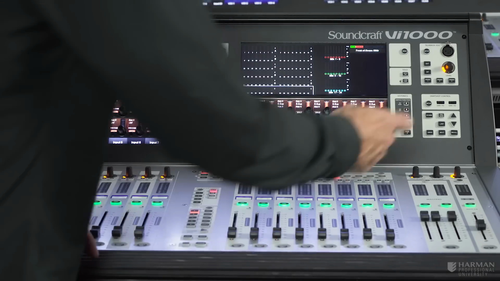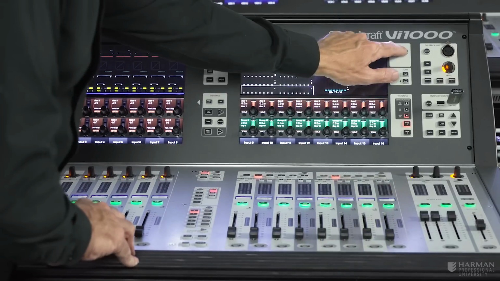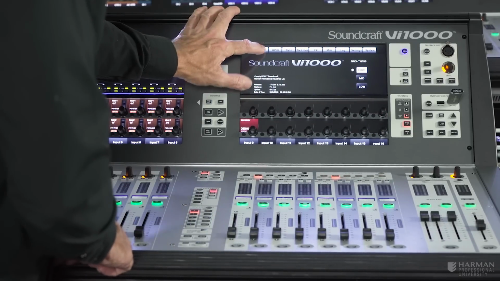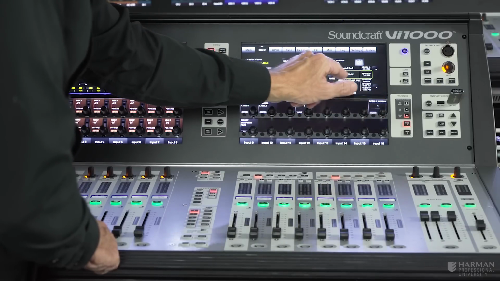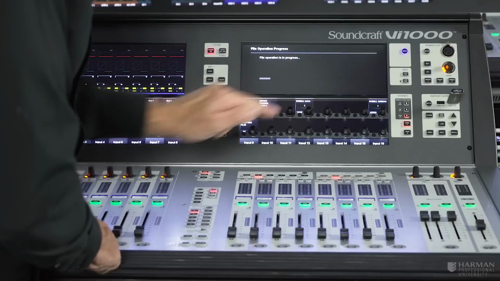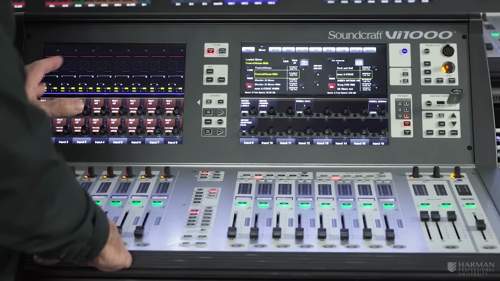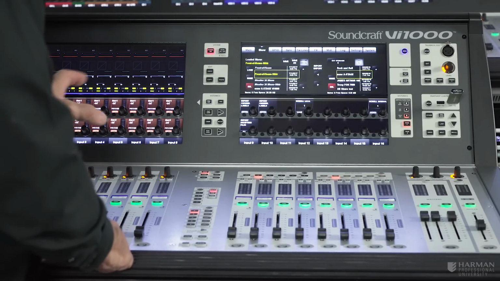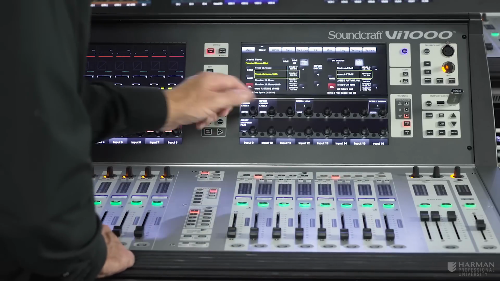So what I'm going to do is load in a show from another VI desk here using the USB stick, and then we'll see if we can load it up on the desk. So I'm going to go to my show menu. The show that I actually want to load is called this one. I'm going to import that. Now this was a show that was made on a Vi1000, which normally has 32 input faders, so it certainly hasn't been set up to work in this 16 fader mode.